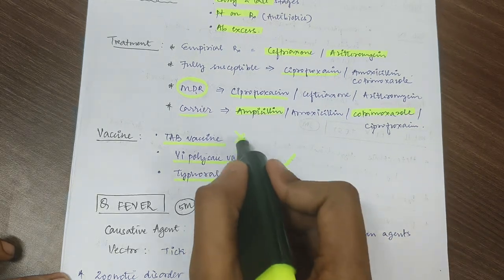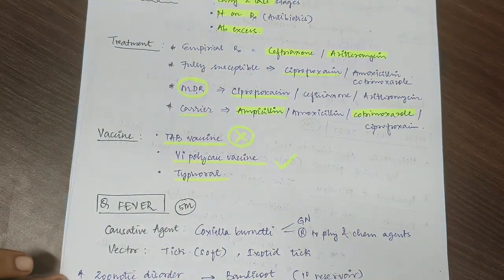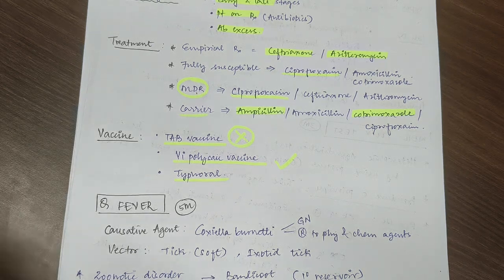These are used in case this is not used now. Presently, TAB vaccine is not used. VI polysaccharide vaccine and typhoid vaccines are in use.